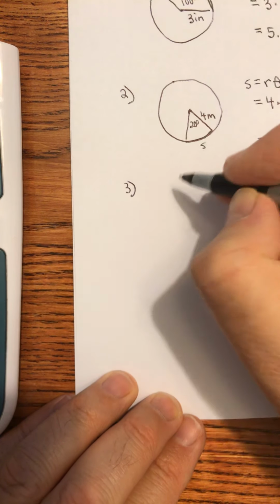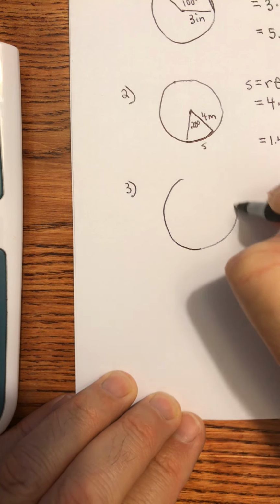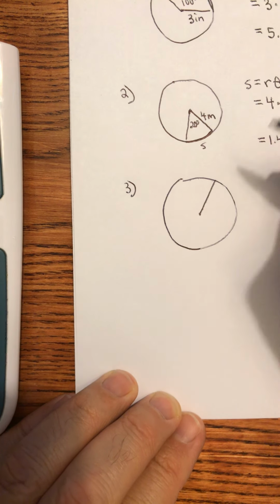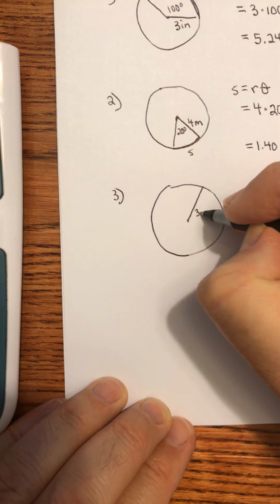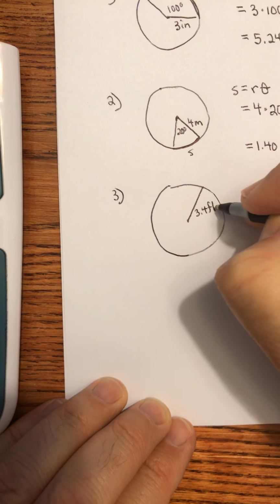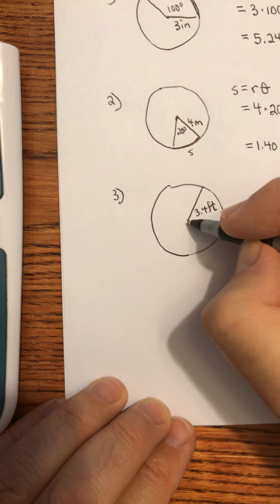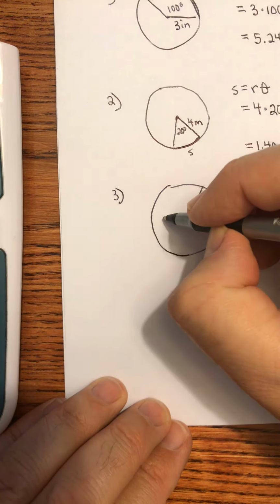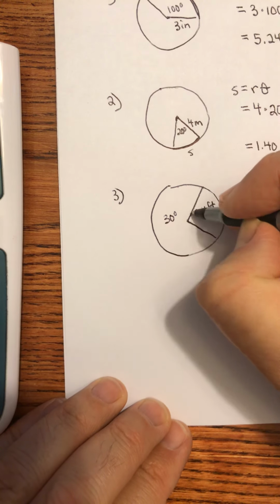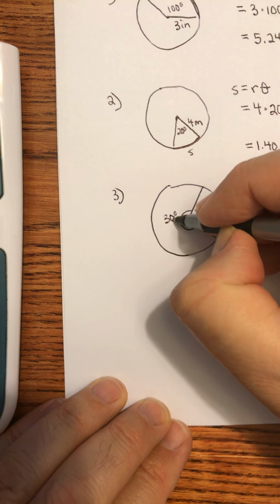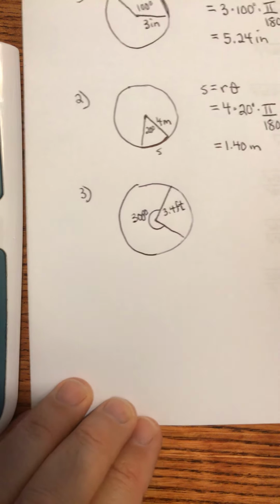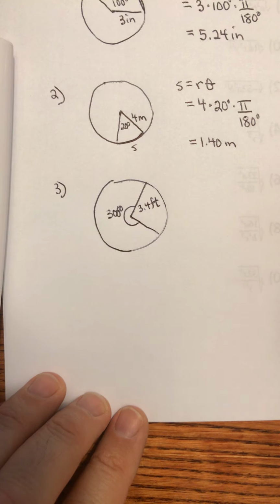All right, you try one. This time we have a radius of 3.4 feet and a measure of 300 degrees. Oops, not 30, 300. All right, you try this one. Put it on pause for a second and try this one.